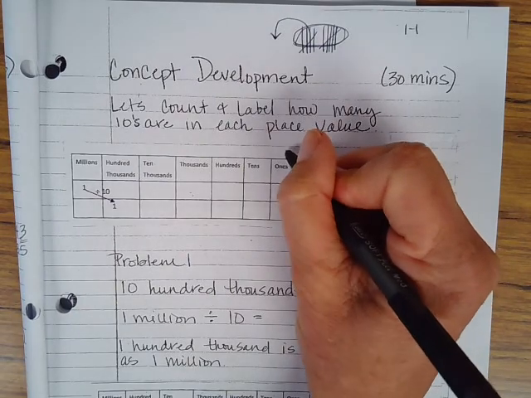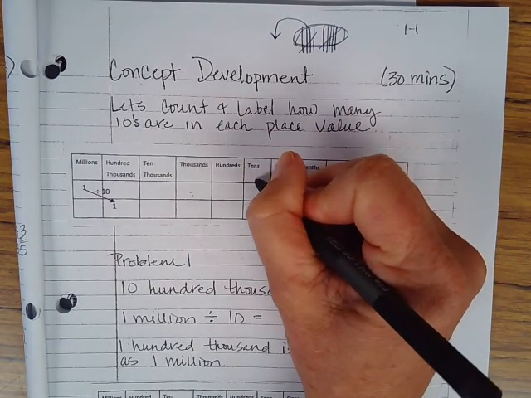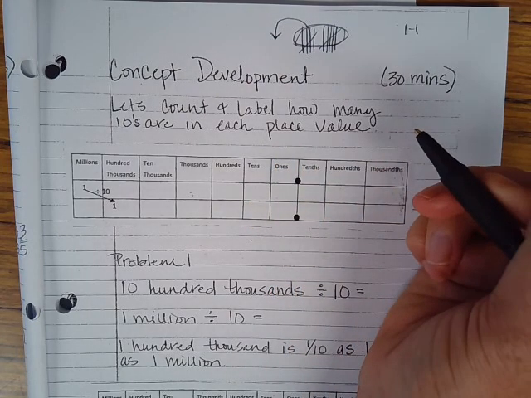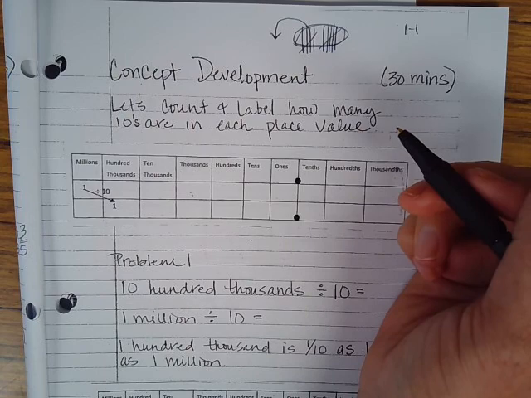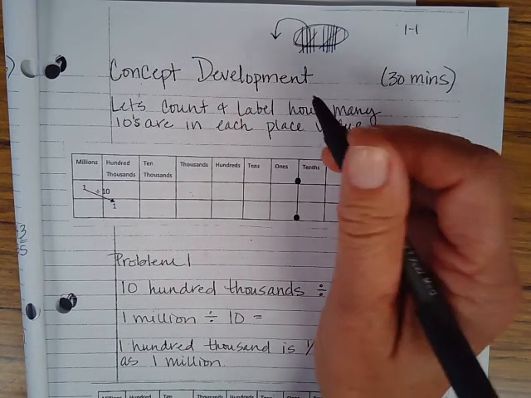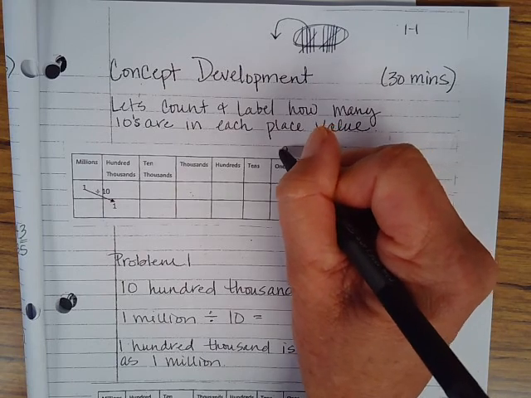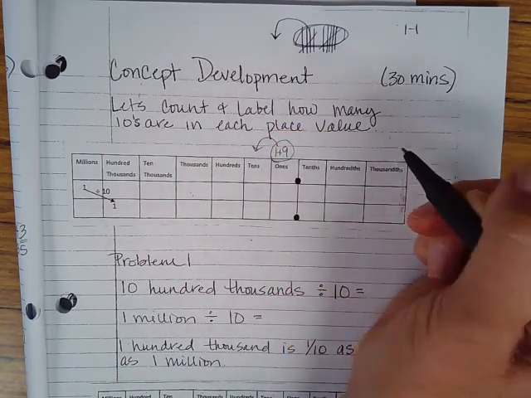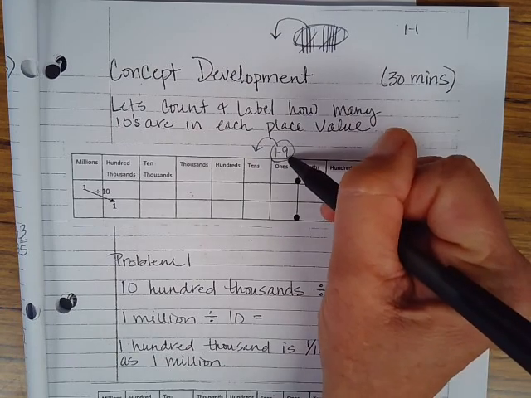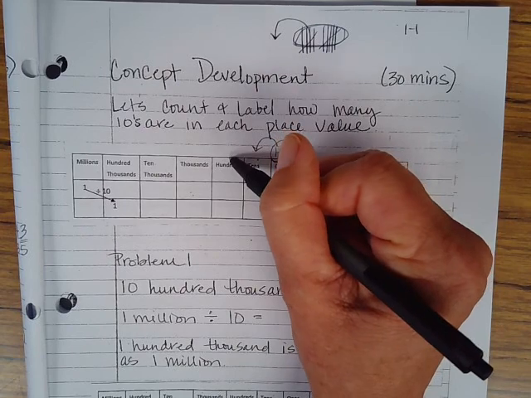So how many can you put in the ones column before you have to move it to the tens column? Show me with your fingers. You can put 9 in here, but once you add one more, you have to move it over. So 10 ones move over, 10 tens move over, because 10 tens is 100.